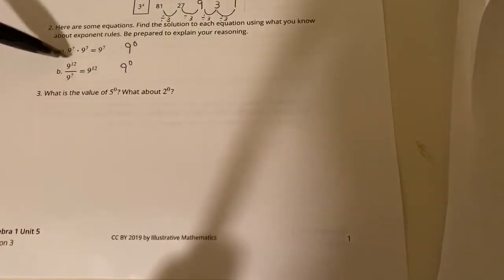Let's look at number 3. What is the value of 5 to the 0 power? Well, we've just seen 3 to the 0 power was 1. We needed this to be 1, so we made it 9 to the 0 power. So 5 to the 0 power must be 1.